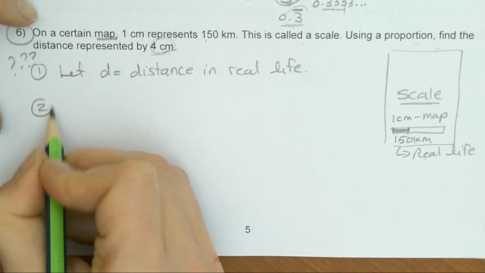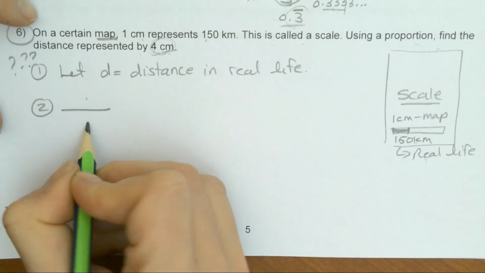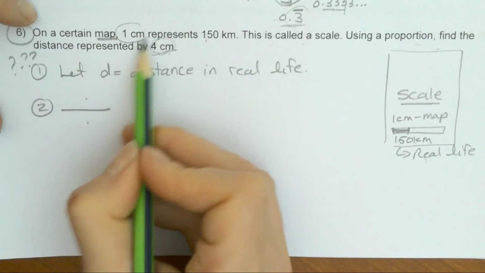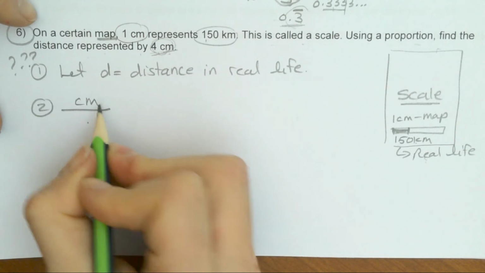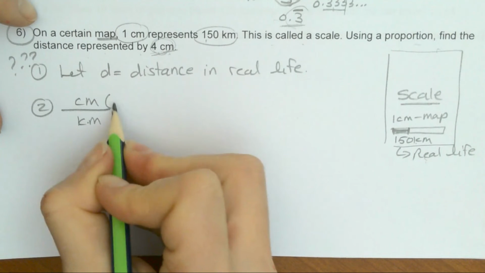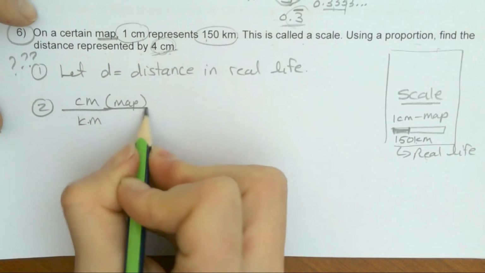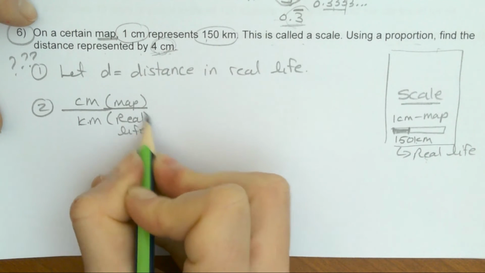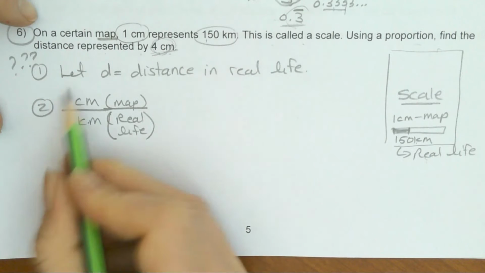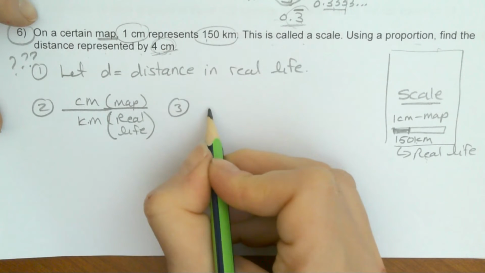Okay. Step 2, we have to make a decision about what goes up and what goes down. We have centimeters and we have kilometers. So let's do maybe centimeters up and kilometers down. Centimeters is about the map, and kilometers about real life. Okay, so that's our decision. Step 3, we need to make the proportion.